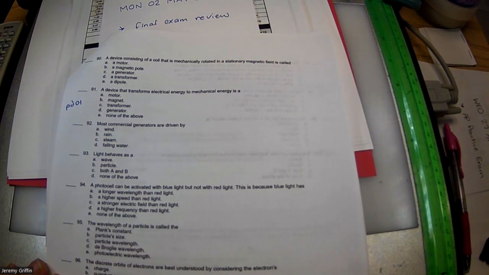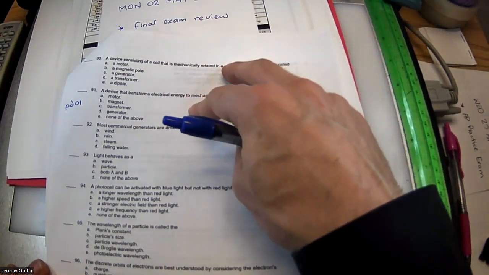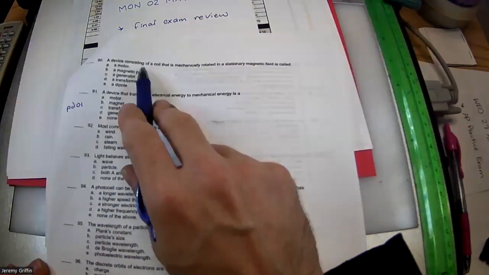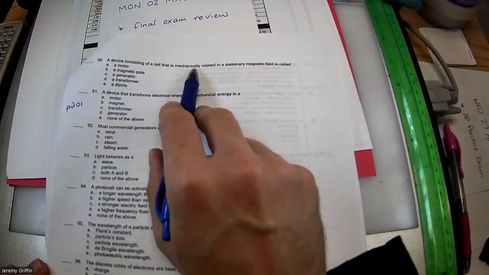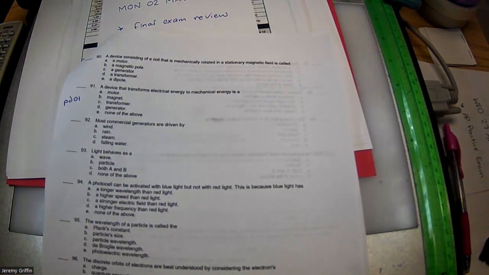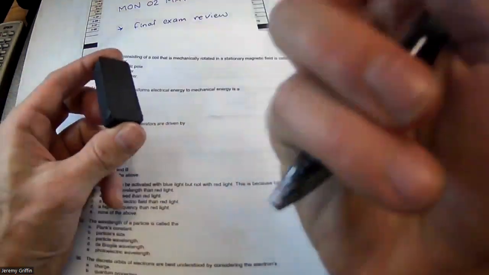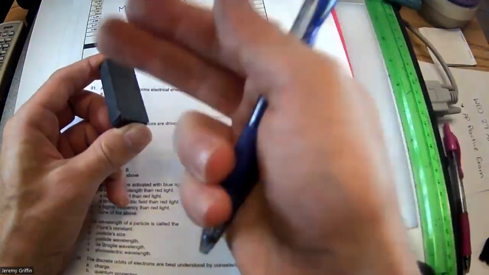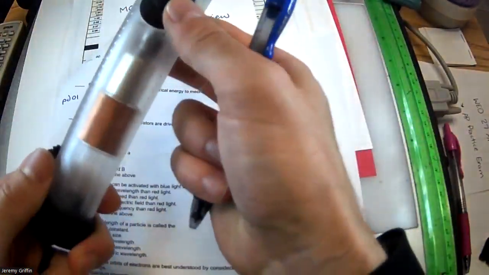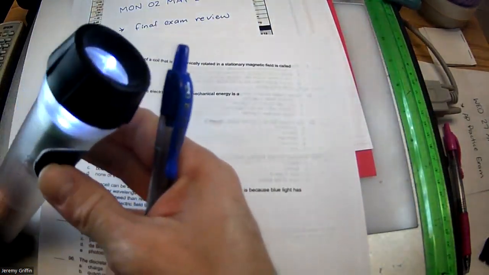Okay, got a pair of questions here. First of these two says, a device consisting of a coil that is mechanically rotated in a stationary magnetic field. Okay, so here we've got a magnet, we've got a coil of wires, and the magnet is forced past the coil of wires. Is that going to generate an electric current? Magnet, wires, force. Am I generating some electric current? Ooh, look at that, right?